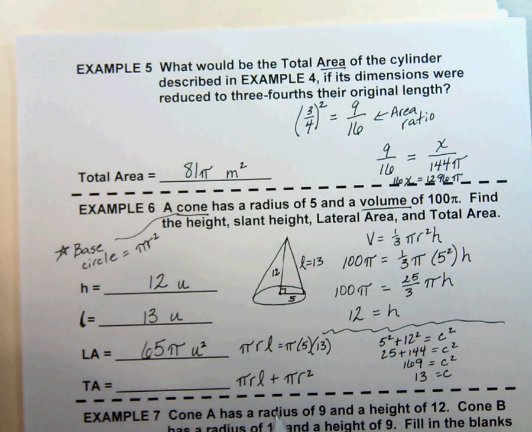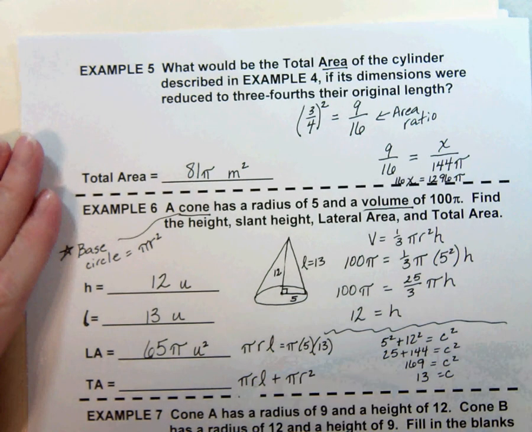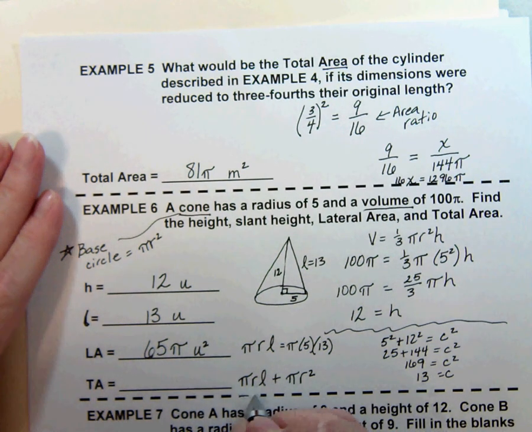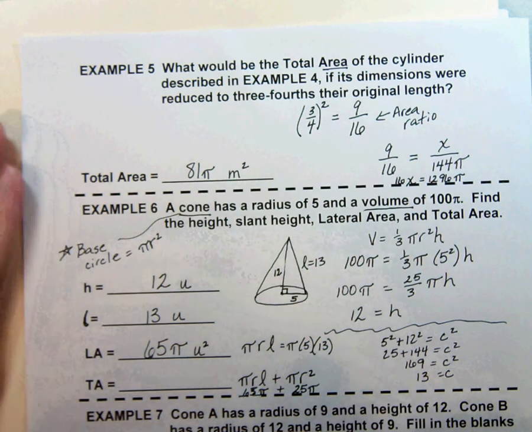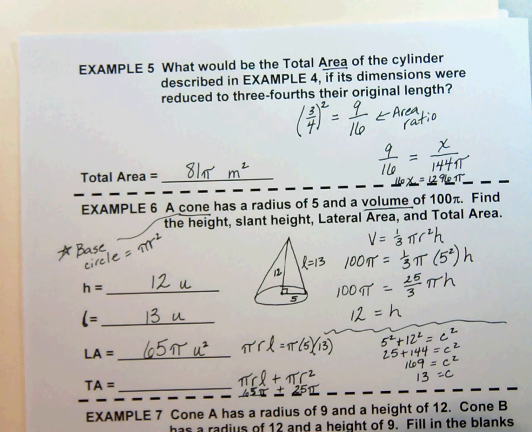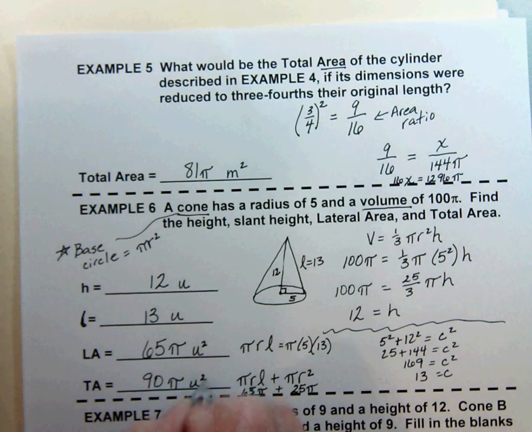I'm sorry, this is getting a little bit sloppy. I think I'm going to write it kind of small under here. It's going to be pi for total area times 5 times 13. Oh, we already did that. Let's try to keep this as neat as we can. That came out to be right here. This was 65 pi. If you square 5, that's 25 pi. So really what you're adding is 65 and 25. 65 and 25 is 90. So the total area is 90 pi square units.